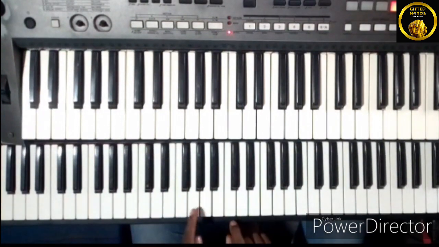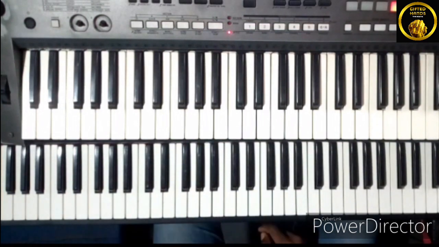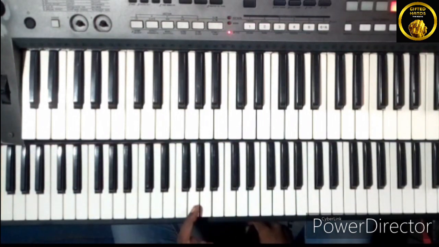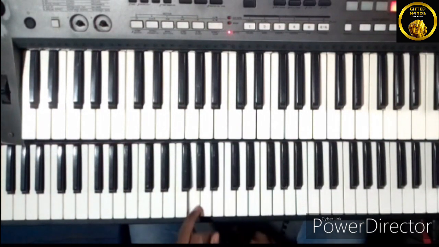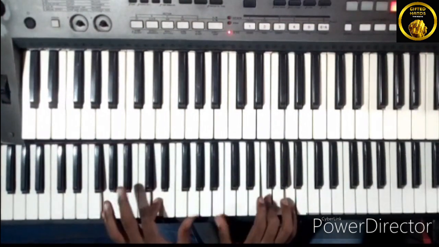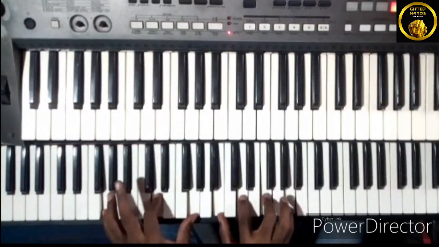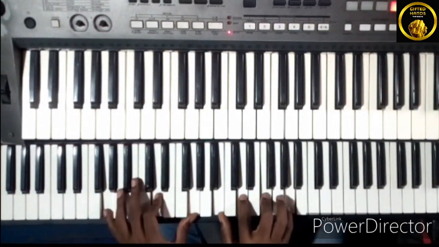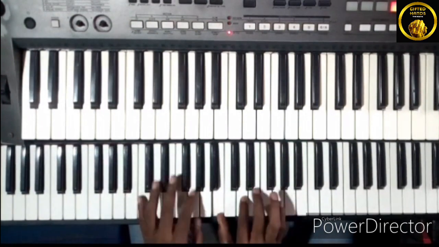Because in the key of G, this is the 9. I'm using the key of C major because G is the 5. So everything I'm trying to resolve is down to either C major or C minor, but I'm using more of the key of C major. So when I do this, this is a G9 or G dominant 9, resolving down to C major 9.